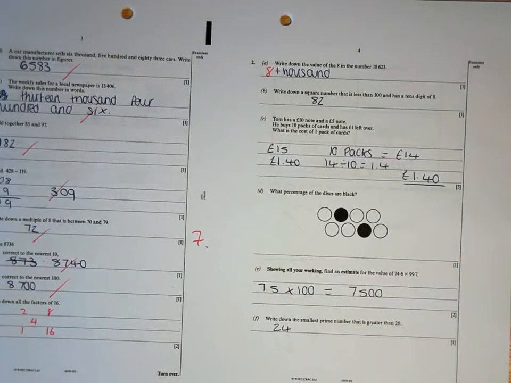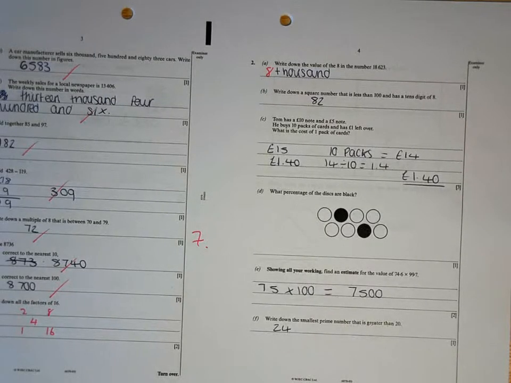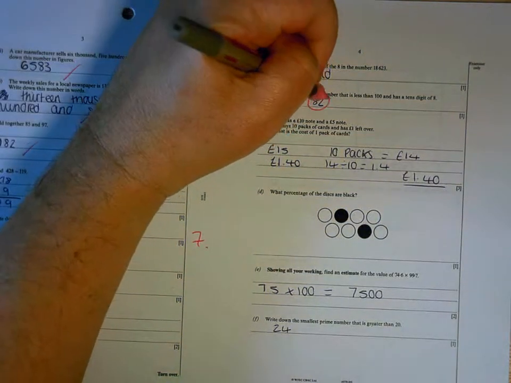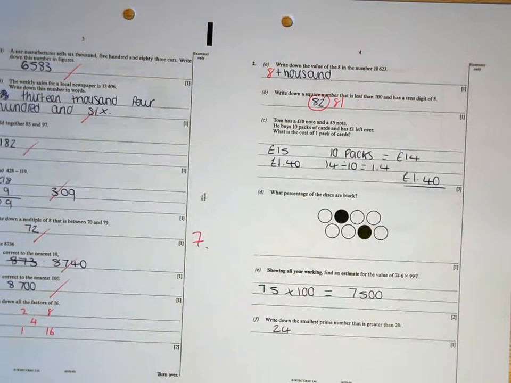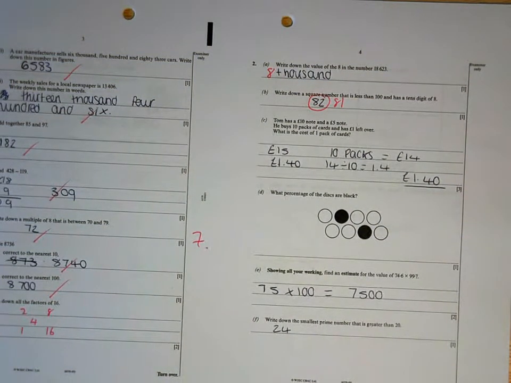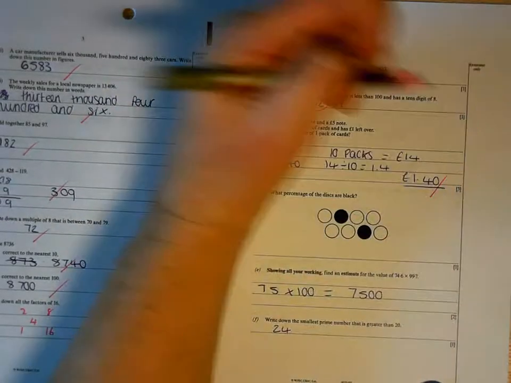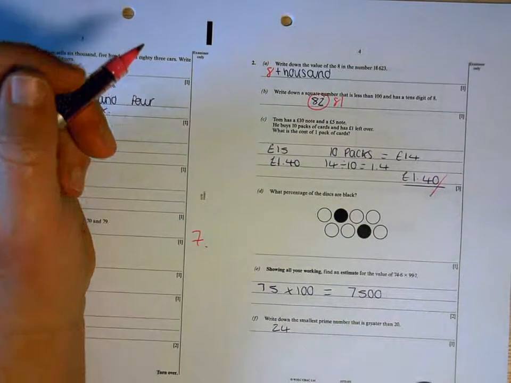A square number that's less than 100 and has a tens digit of 8. 82 isn't a square number. Square numbers are numbers you get when you multiply a different number by itself. So 2 2s are 4, so 4 is a square number. 9's a square number because 3 3s are 9. 4 4s are 16, 5 5s are 25, so on and so on. 9 9s are 81. So the square number that's in the 80s is 81. That's correct.